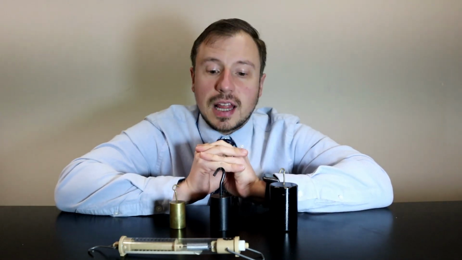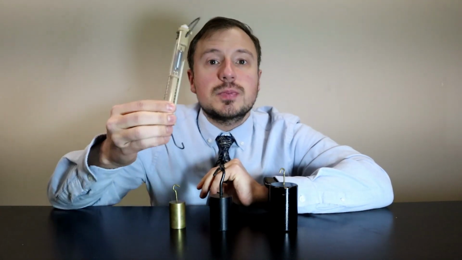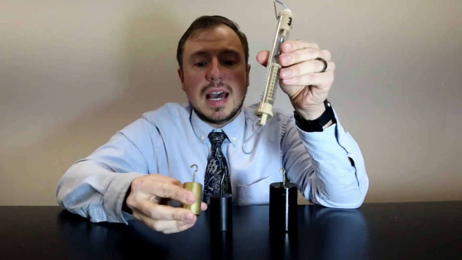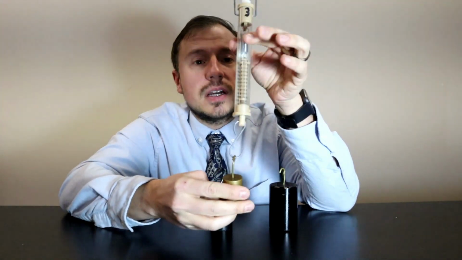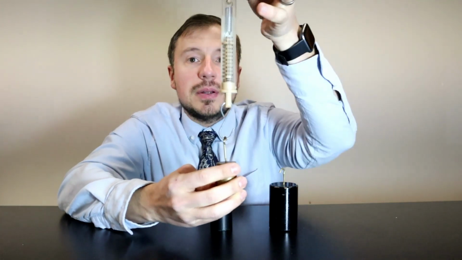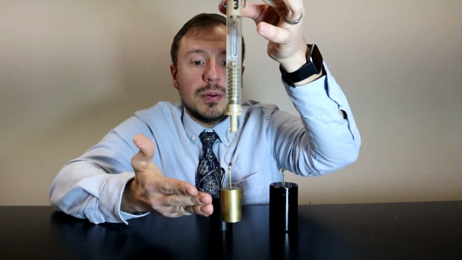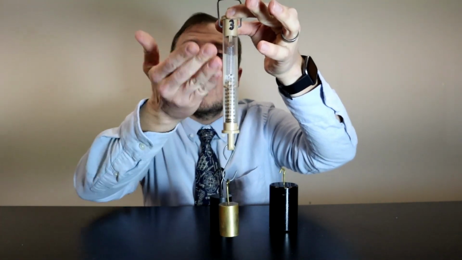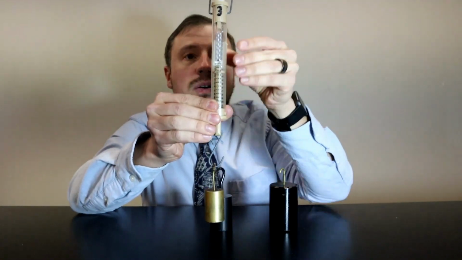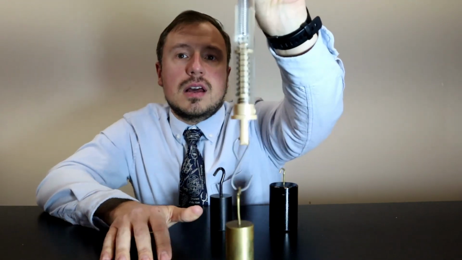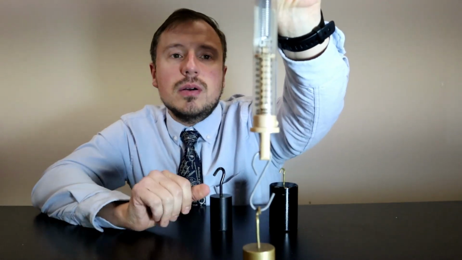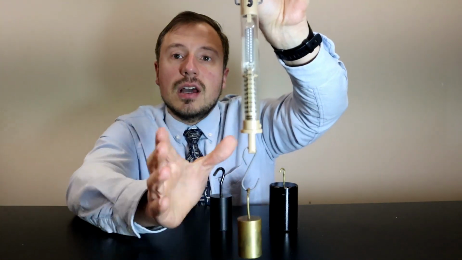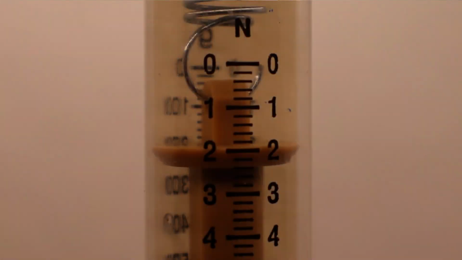So the next part of this lab is we're going to be taking that spring scale and placing each one of these masses on the spring scale, right? And so what's going to happen is gravity is going to be pulling down on these masses and the spring scale is going to pull against that. And we're going to be able to read the weight in newtons. So I'll go ahead and put a picture up. This is the 200 gram mass on the spring scale.